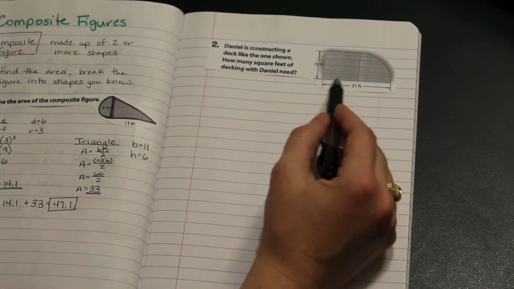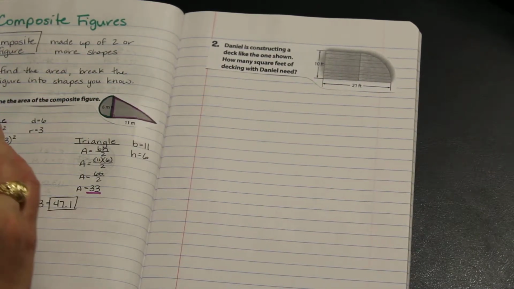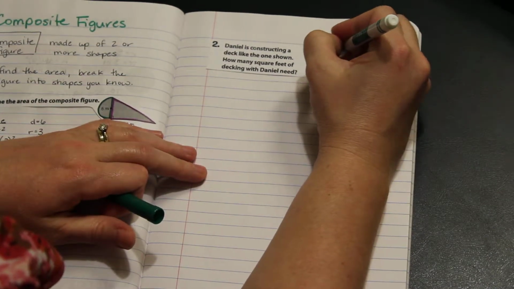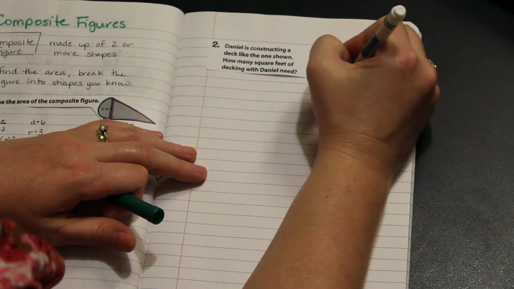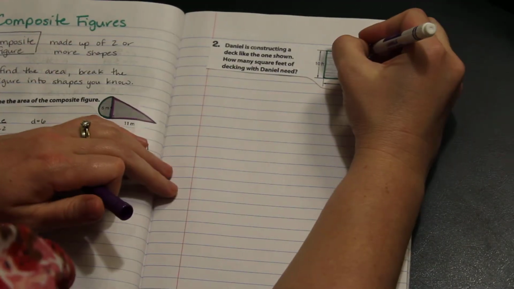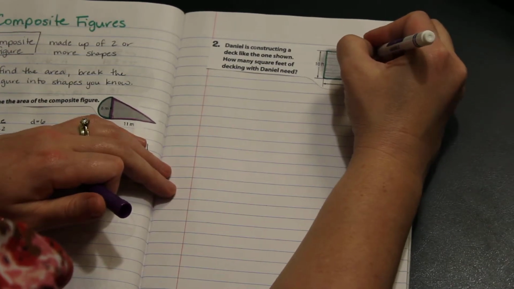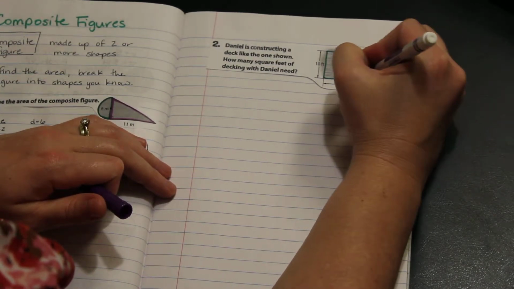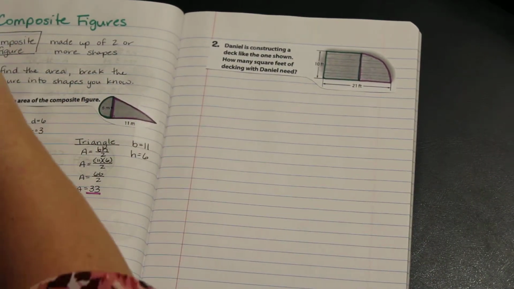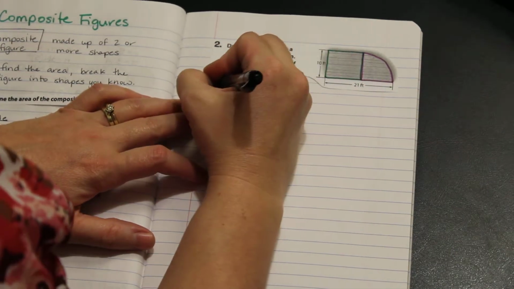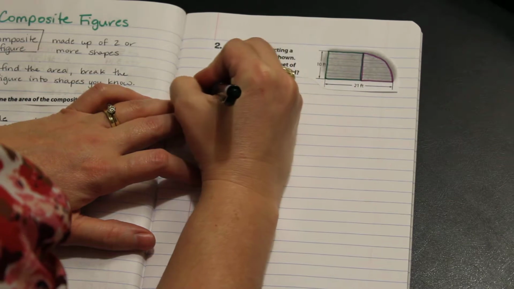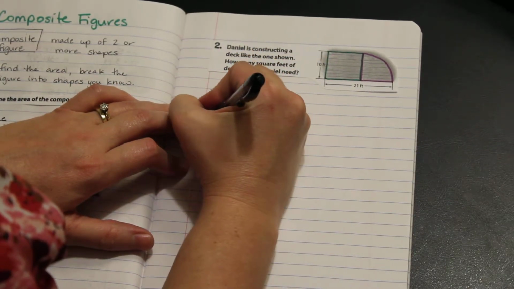Okay, so if we look here, what 2 shapes do you see? Well, I see this one is a rectangle. Now look here, this one is the corner of a circle, or a fourth of a circle. Okay, so the first thing we want to look at is the rectangle. Rectangles are pretty easy here. I'm going to redraw it.